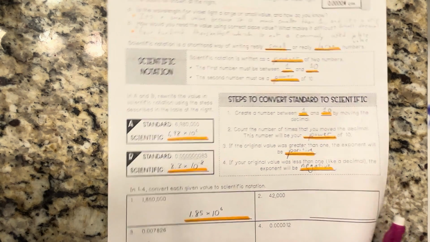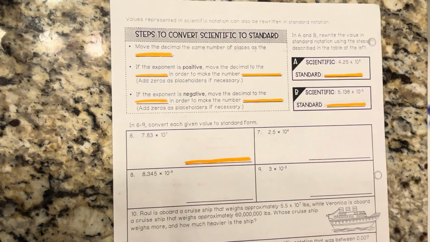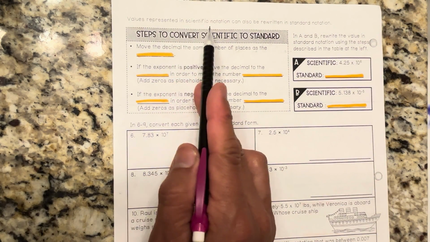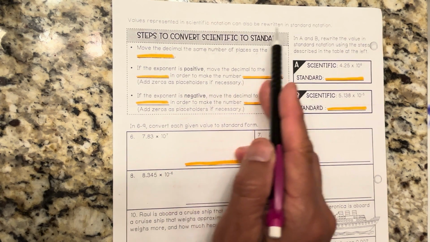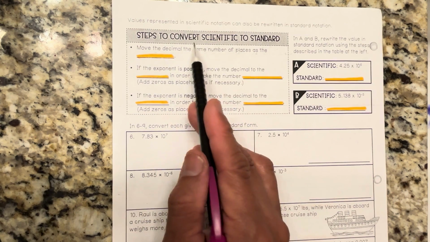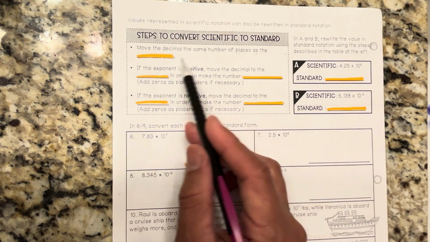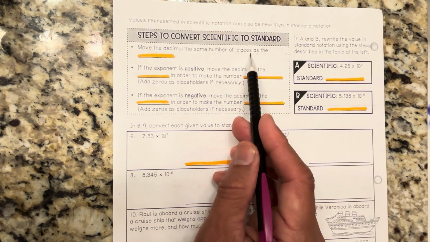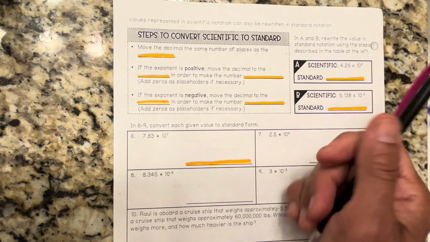And now if we have to do it in the opposite order, that's what this side is for. Values represented in scientific notation can also be rewritten in standard notation. Here are our steps to convert scientific to standard. Move the decimal the same number of spaces as the exponent.